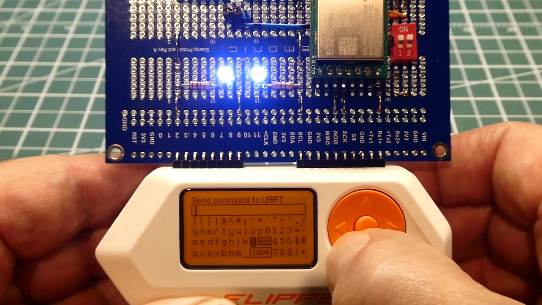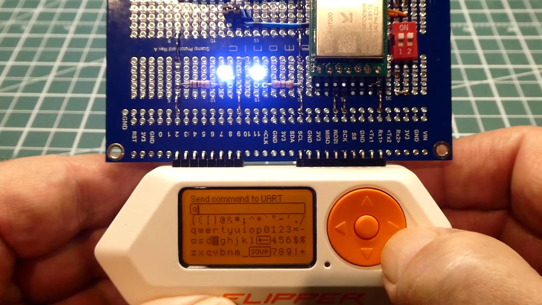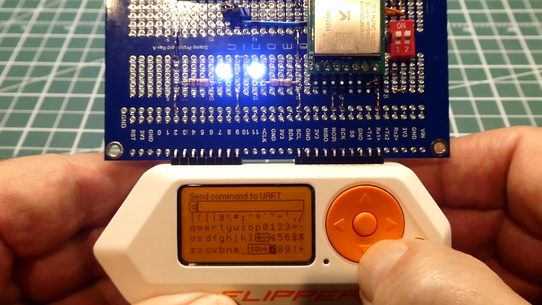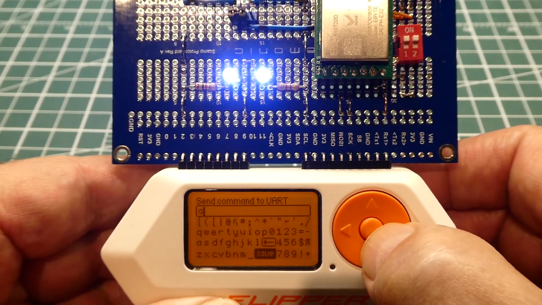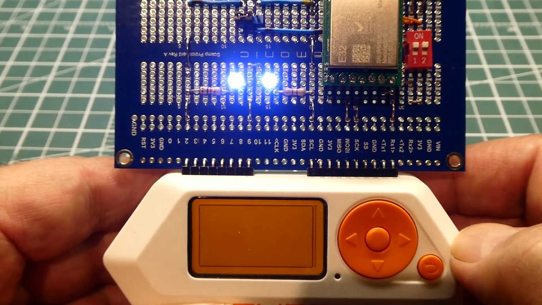Now to turn it off, send a lowercase a. Do the same thing. Bring it over to save. Now when I hit the center button, that would turn off the relay or the LED.